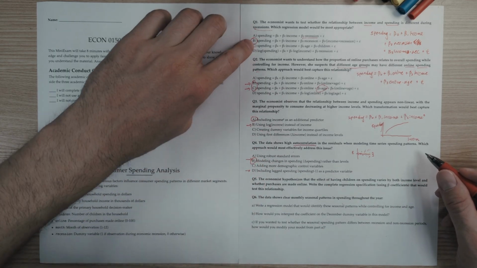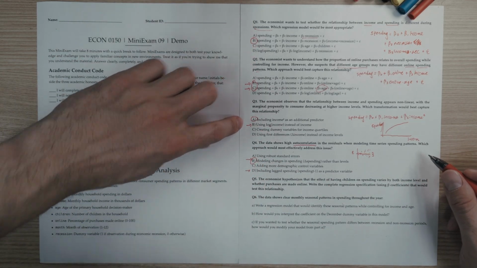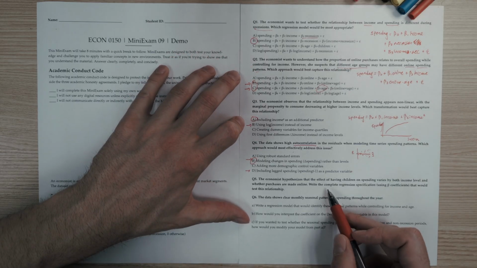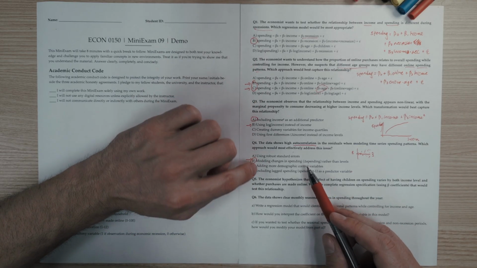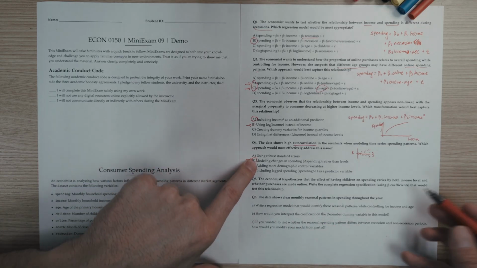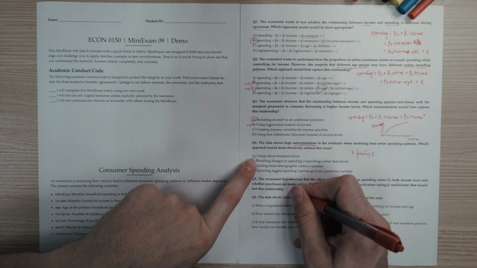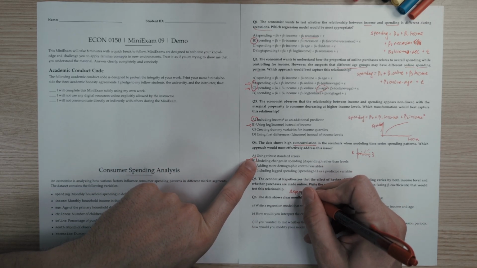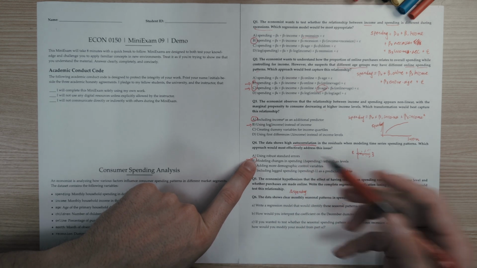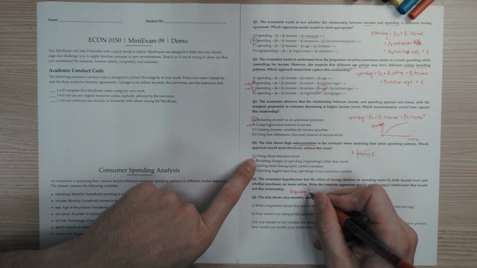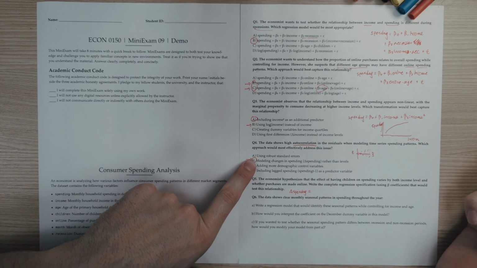With almost all of these, the outcome variable has been either spending or change in spending. So if I'm seeing this question, I want change in spending to be the outcome variable. It's sort of better with autocorrelation, especially when we're dealing with time series data like this.